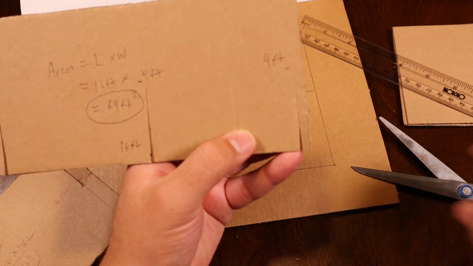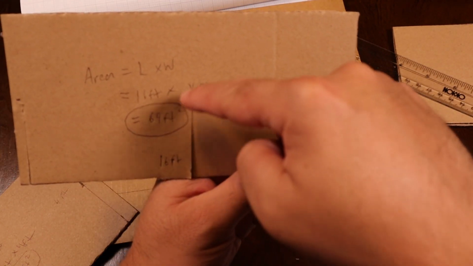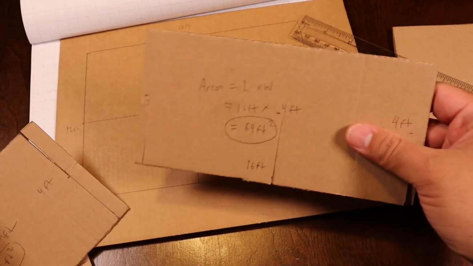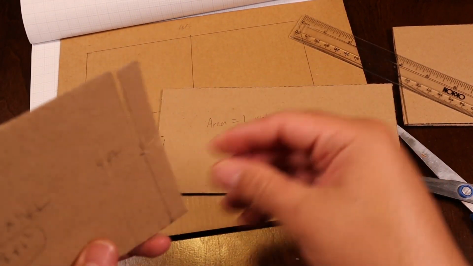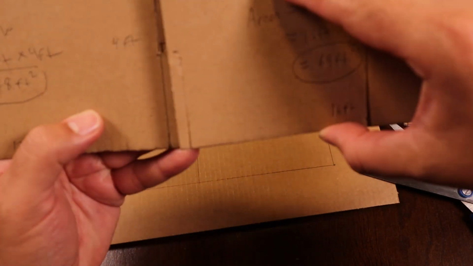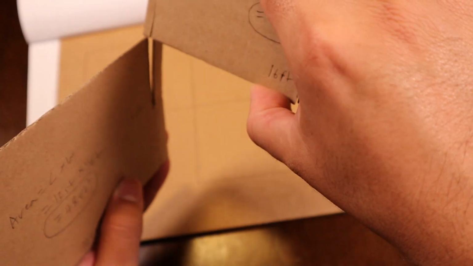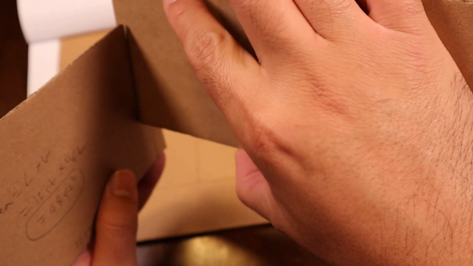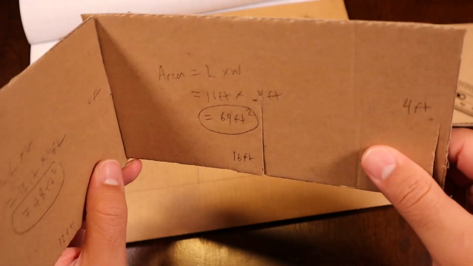Okay. 1, 2, 3. From bottom to center, bottom to center, bottom to center. On the side walls, it was from top to center. And the reason for that is that these can now slide into each other like this. And there you go.